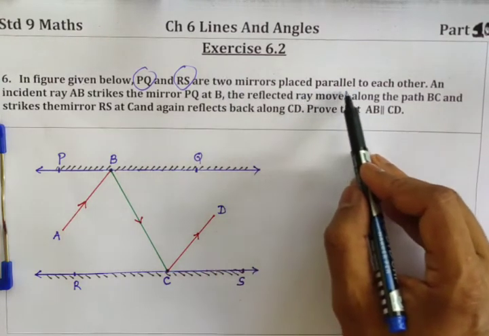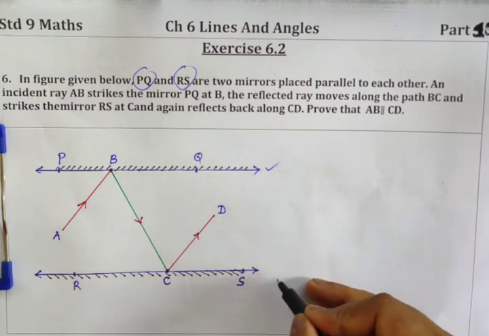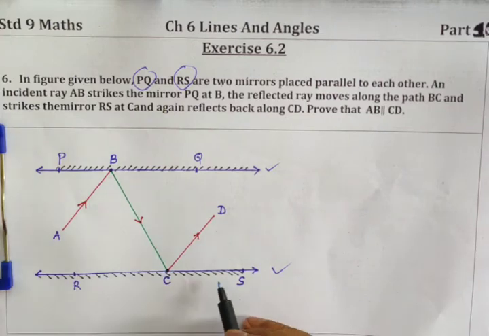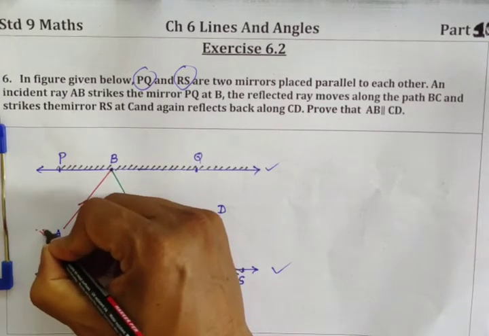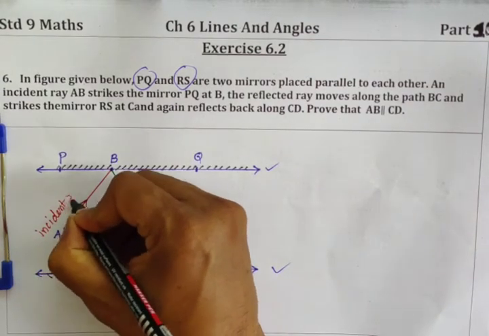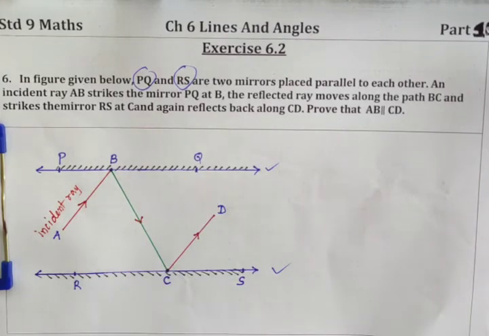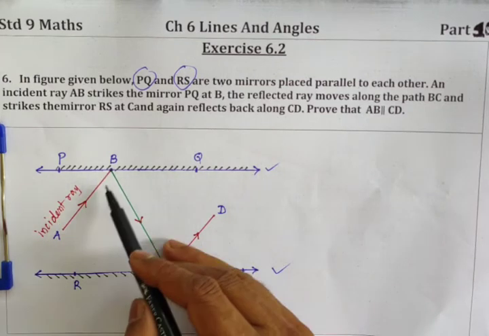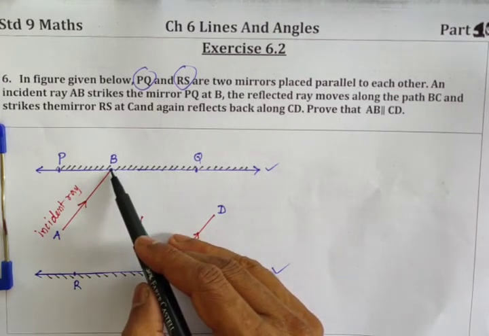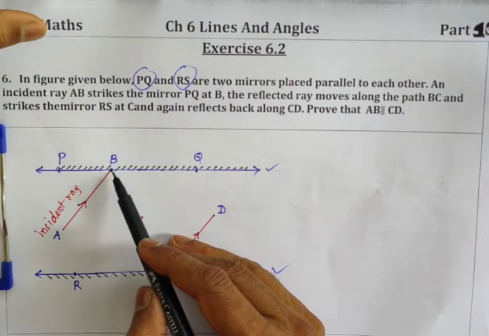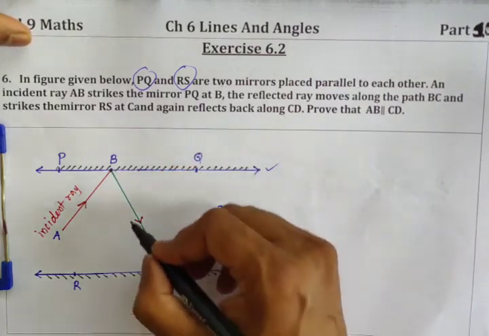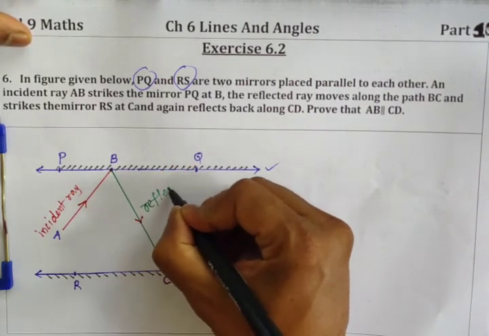Alright. Are the 2 mirrors placed parallel to each other? Children, how are these 2 mirrors? Parallel to each other. An incident ray AB, this red one, it is the incident ray. You know now what an incident ray is. Am I right? Okay. Incident ray AB strikes the mirror PQ, correct? It is striking mirror PQ and getting incident there at B, so B is the point of incidence, and the reflected ray moves along the path BC, the green one. This is the reflected ray.